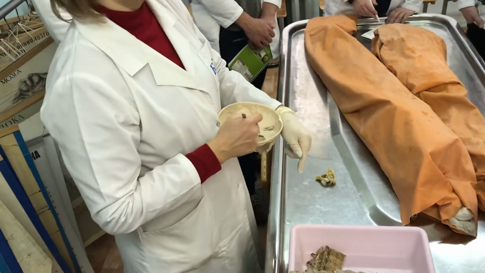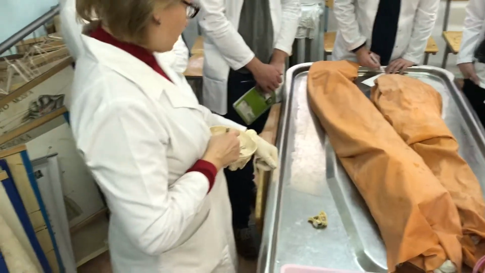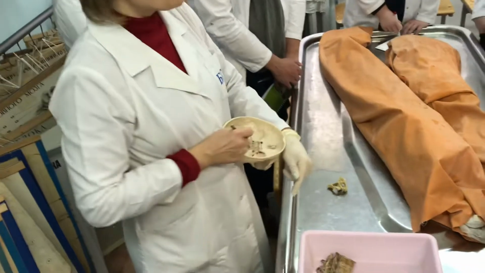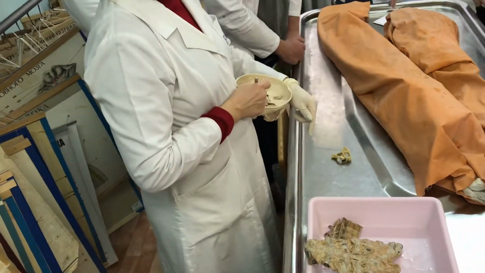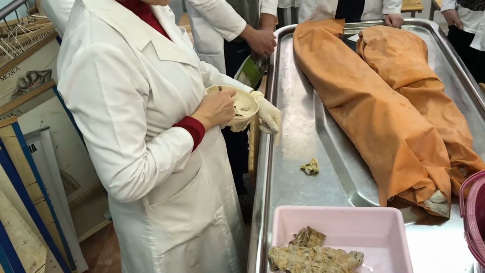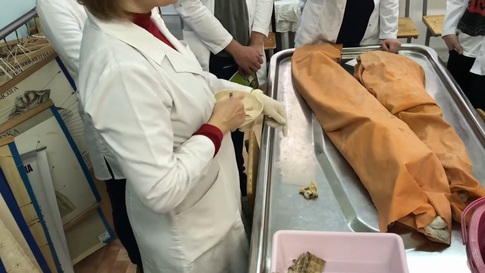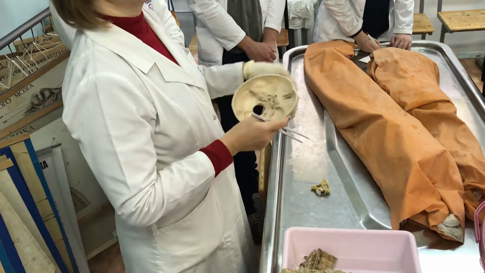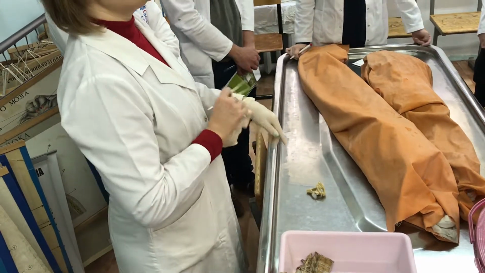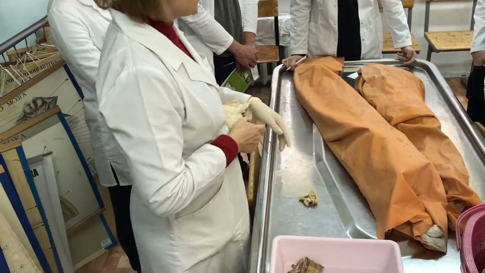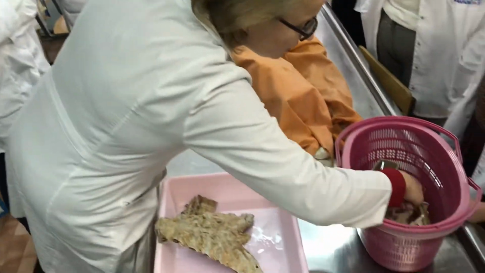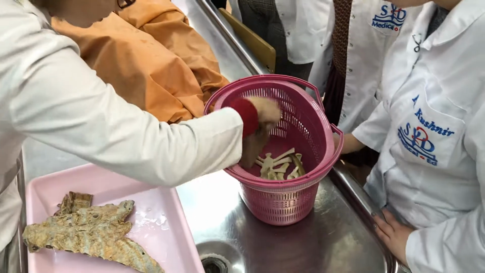Then we have here synostosis. For example, this one, spheno-occipital synostosis, between the sphenoid bone and the basilar part of the occipital bone. Clear? Okay. And we have only one synovial, movable joint in our skull. This one, the temporomandibular joint.